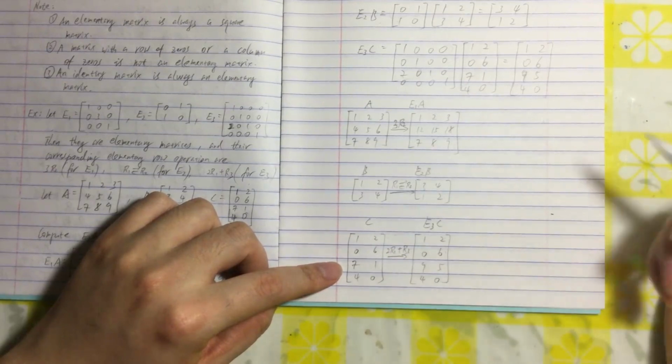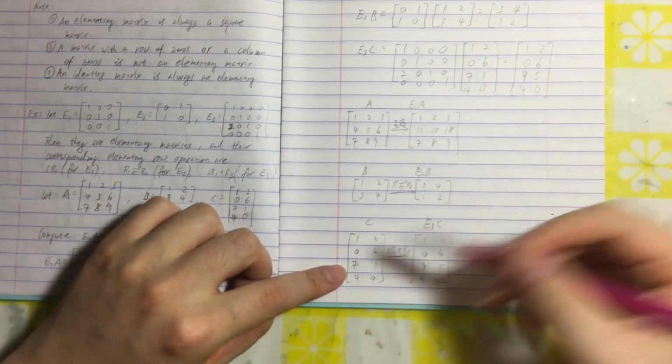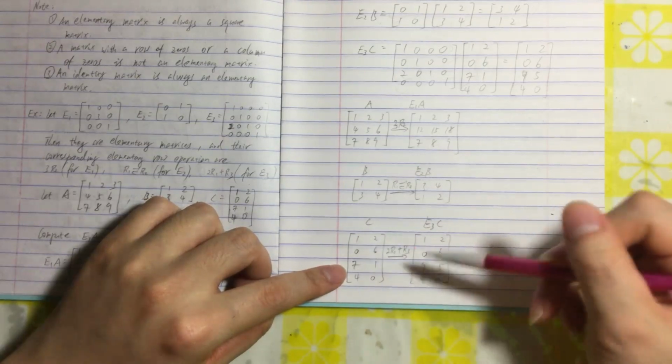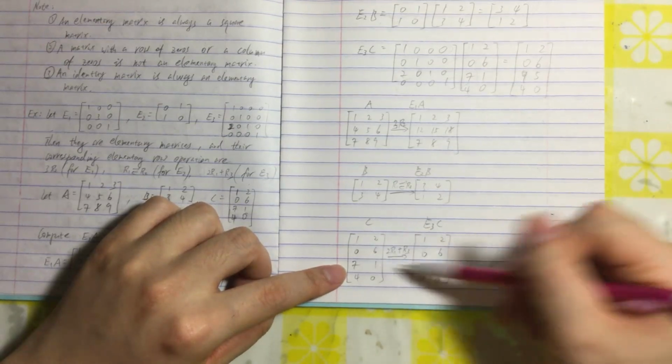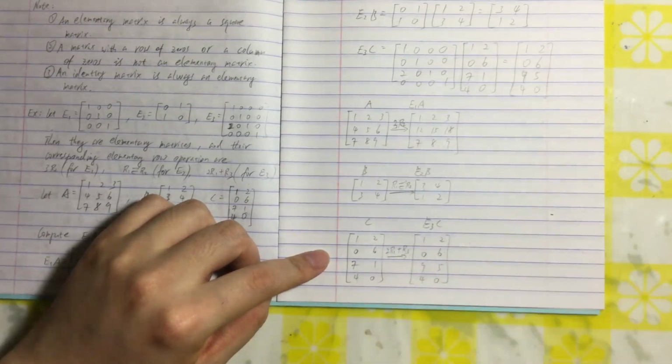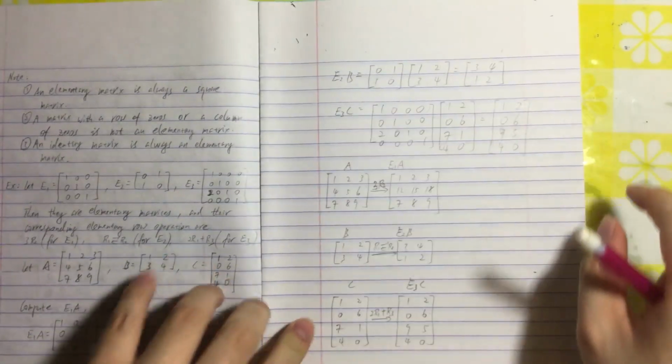If I multiply the first row by 2 and add to the third row, 2 times 1 is 2, 2 plus 7 is 9. 2 times 2 is 4, 4 plus 1 is 5. So if I do this operation, I can get E3C without actually multiplying the matrices.